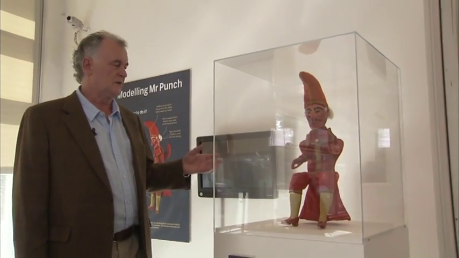Modelling something like this is complex because of 2 things. Firstly, the material itself, the puppet is designed to be flexible, but if you move it during digitization, then effectively it changes the shape.